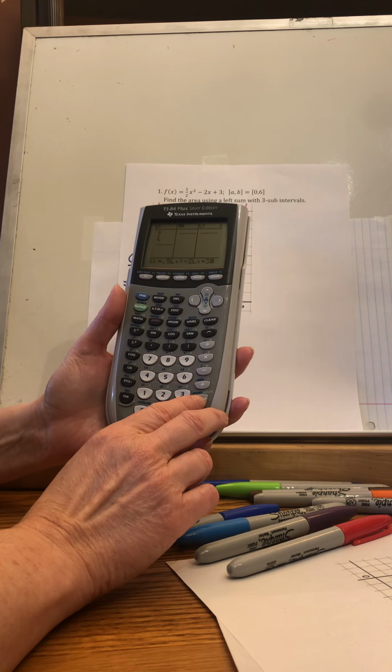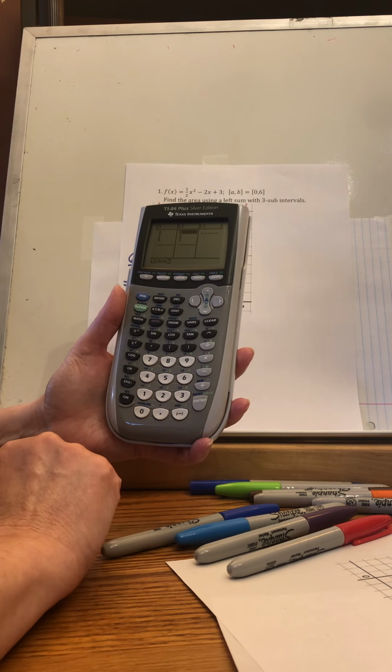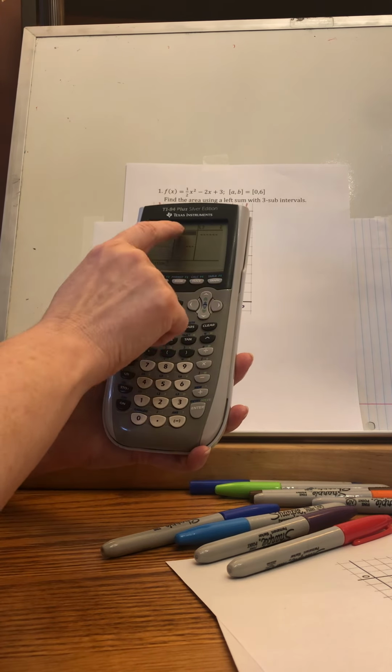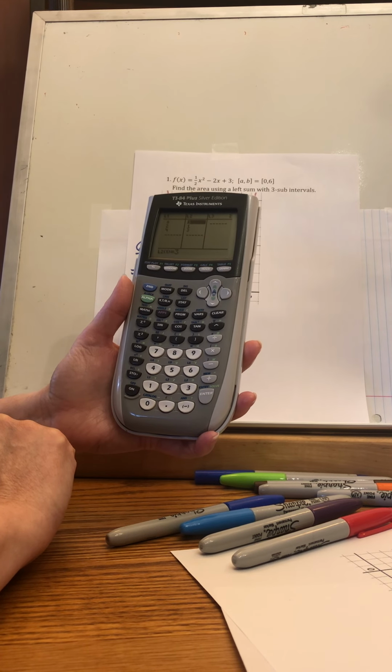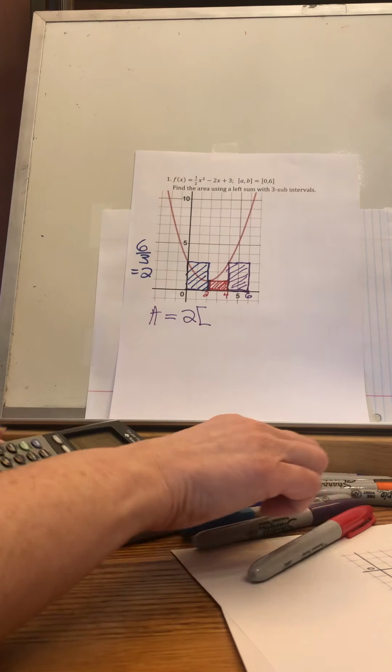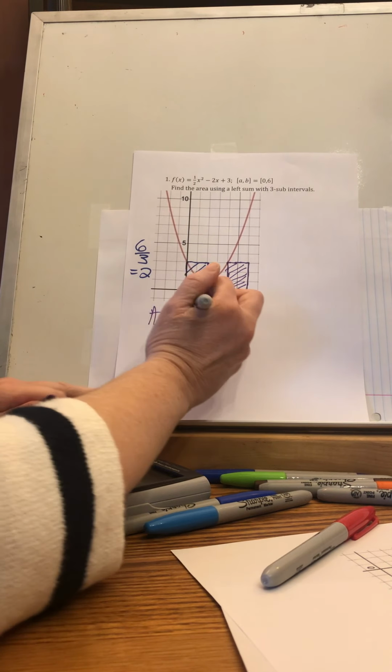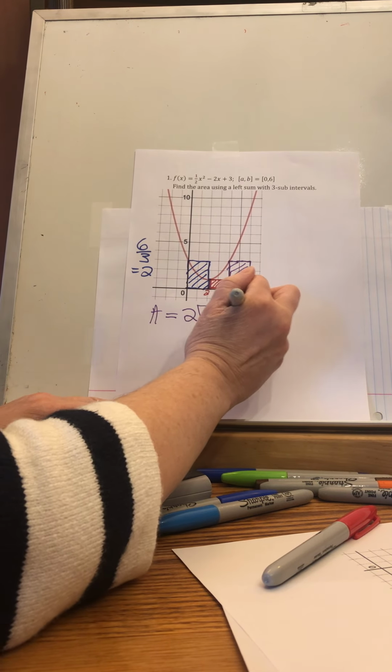Then when I hit enter, I see the 3 heights, which makes sense because those are the 3 heights that we got on the graph, which are 3, 1, and 3. So I'm going to take a moment to write those down. 3, 1, and 3.